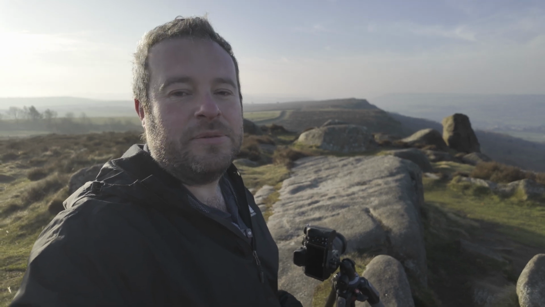So like I was saying, you don't always need to use a wide angle lens, and in fact when the light starts becoming a bit harsh like it is now, the sun has really risen, that can actually help because you can focus more on the intimate landscapes.